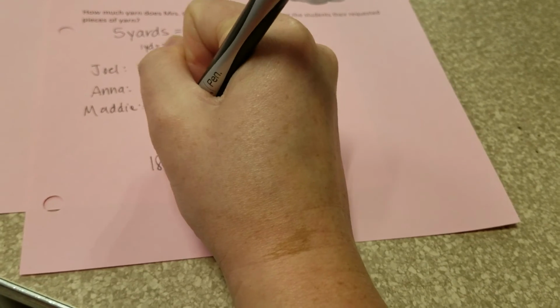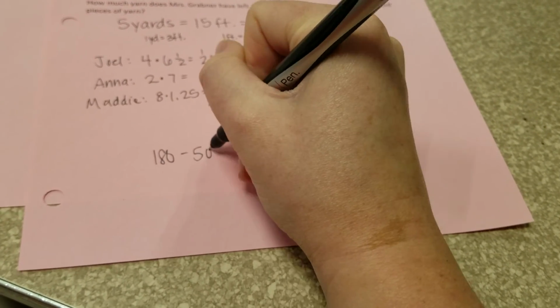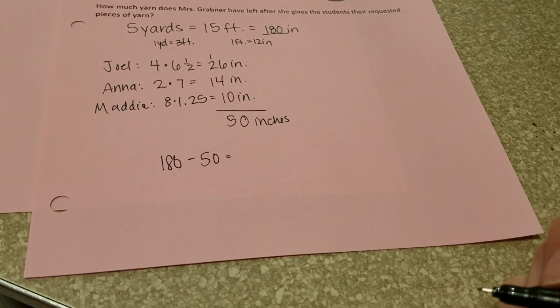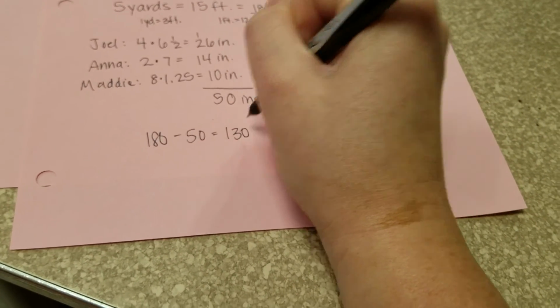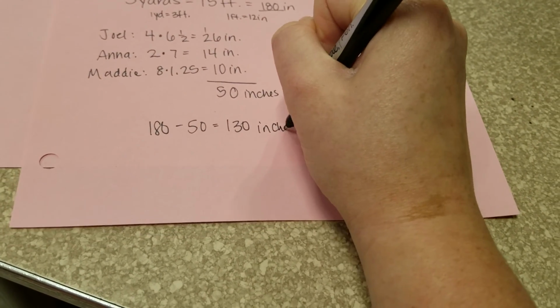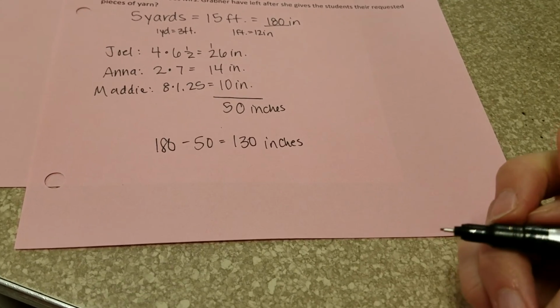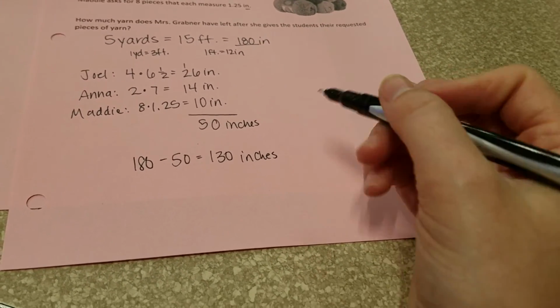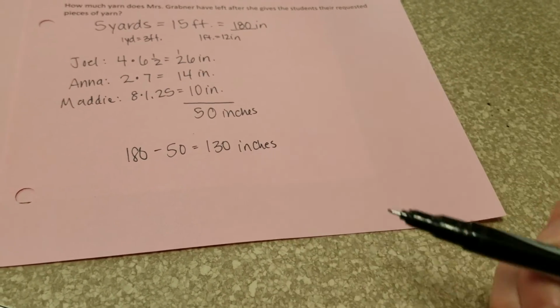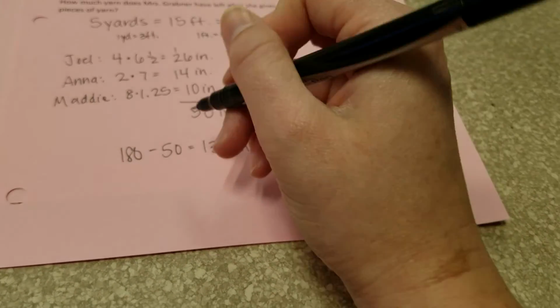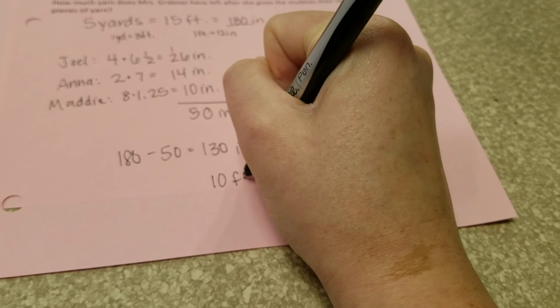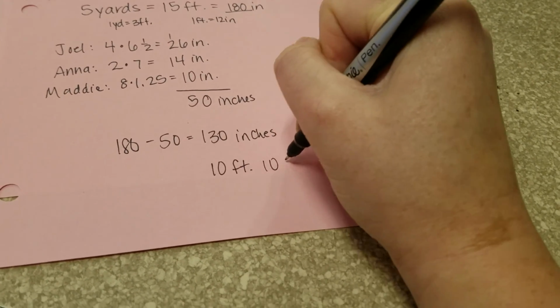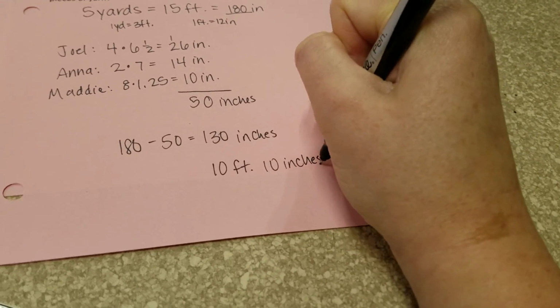So if she has 180 inches, she's going to subtract away the 50 inches that she has to give out to the students, which leaves her with 130 inches of yarn left. If we wanted to get more specific, we could say how many feet and inches she has. So if you'd like to, you can go ahead and think about this, divide by 12. There's going to be 10 whole feet that are going to be able to go in here and 10 inches left over.